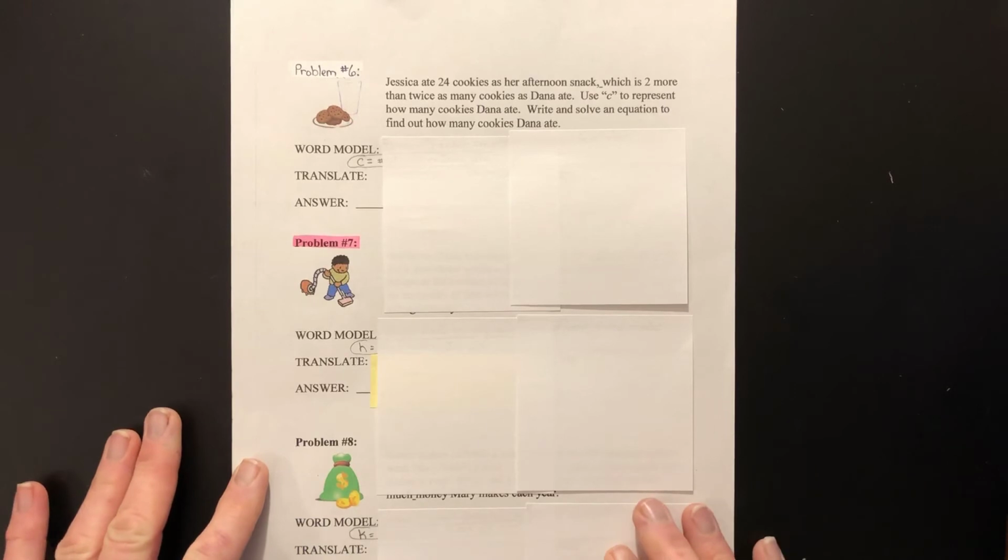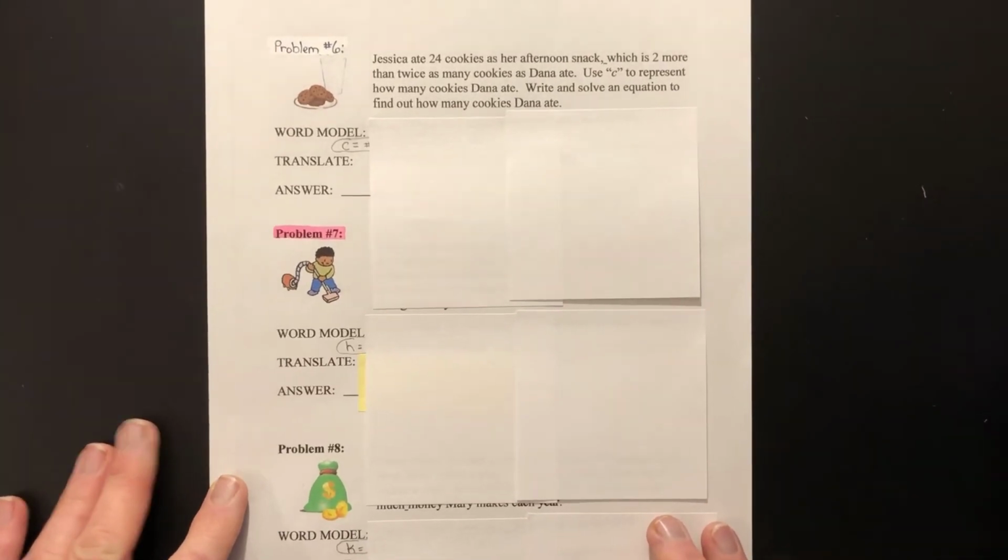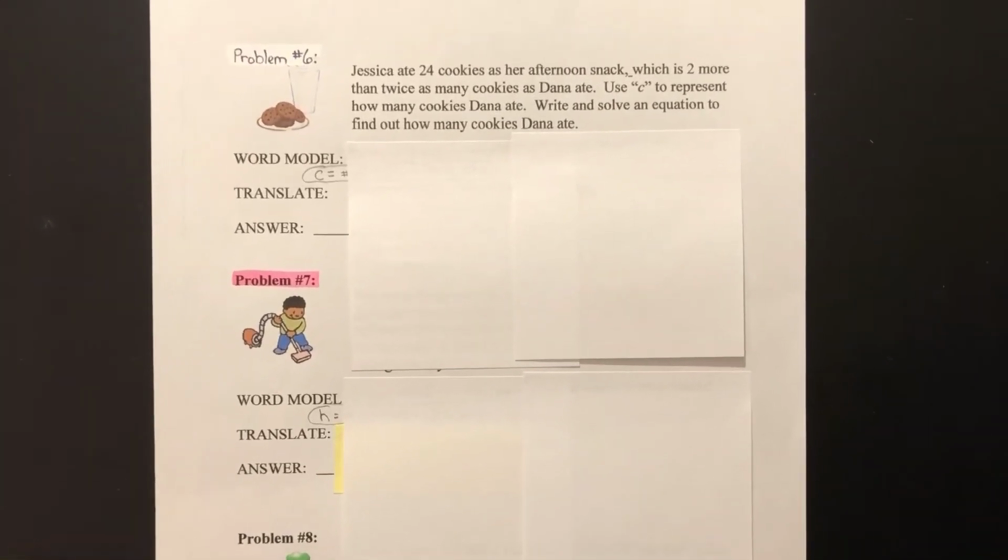Number 6 and 8, both of those you are going to do on your own. I'm going to get you started on both of them. Number 7 we'll do entirely together.